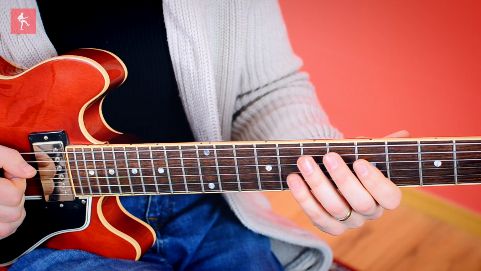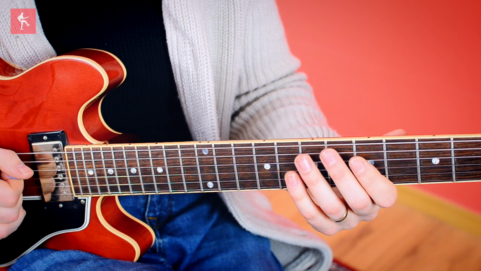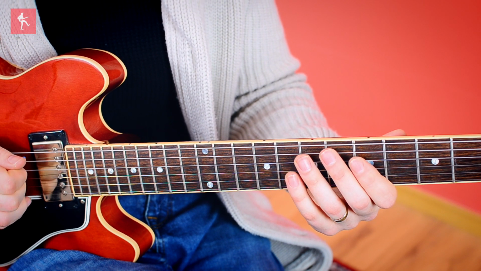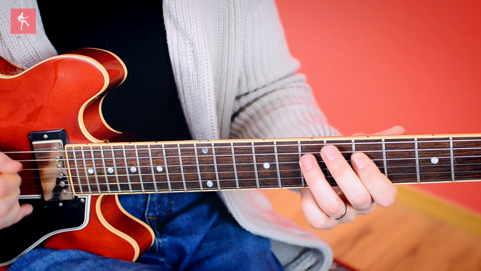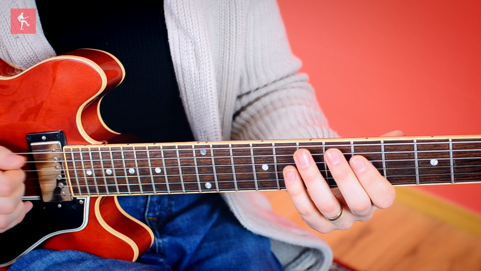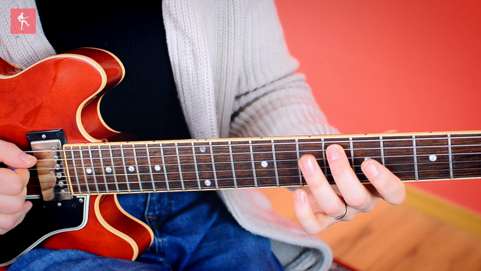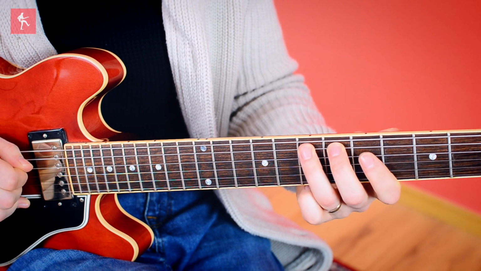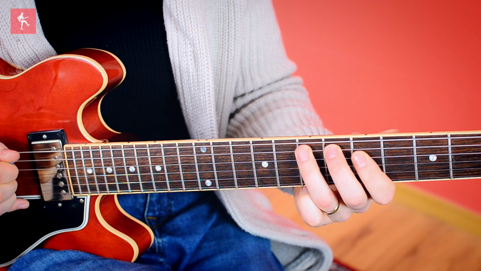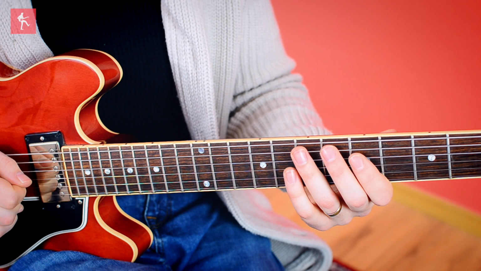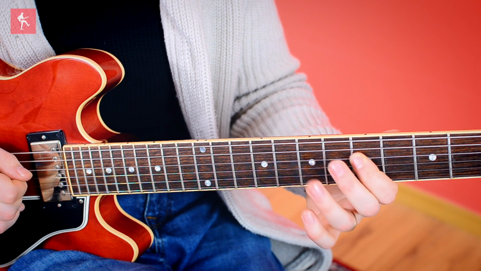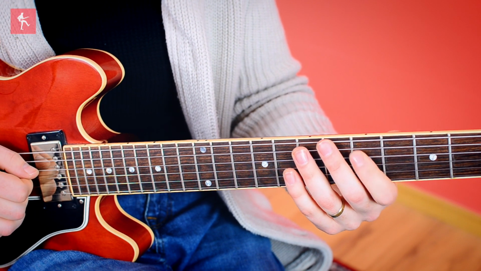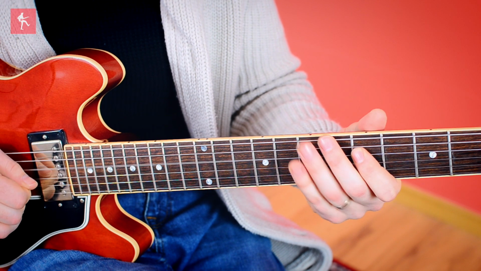Okay? Then we've got a little pause, then another little dead note on an upstroke. So we get. Then we're going to do a 6 to the 7 on the A string. Okay? Then another dead note before hitting the 5 to the 5 again on the D string.